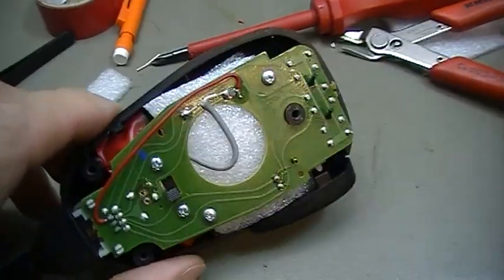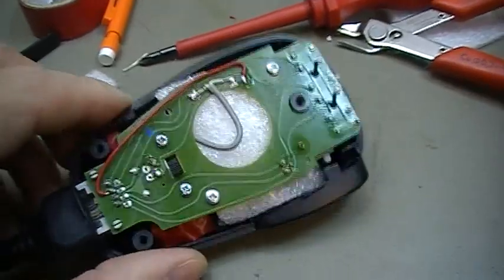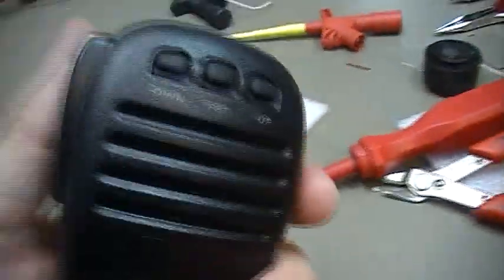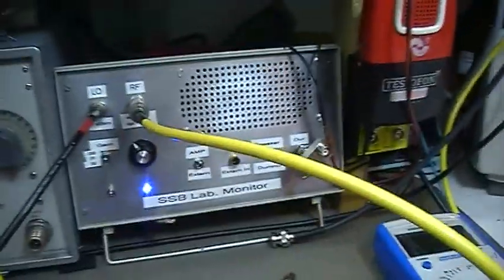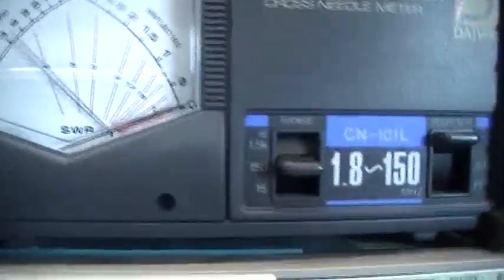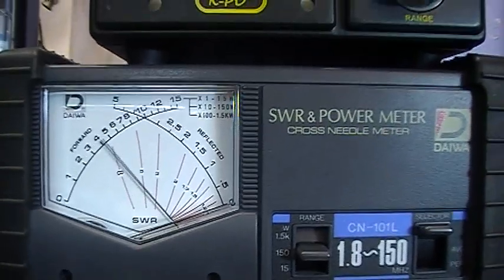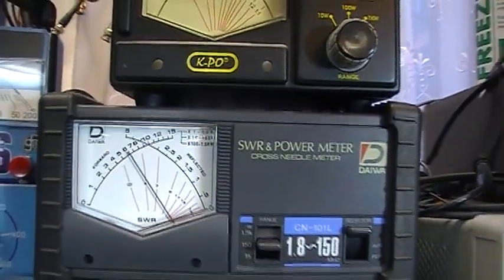Okay, have a look. It is all connected. It is up and running. Let's check it. 1, 2, 1, 2, 3. You can hear it over the SSB lab monitor. Audio, audio, 1, 2, 3, test, test, audio.